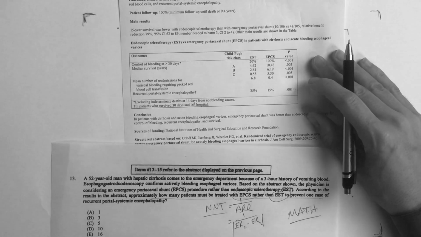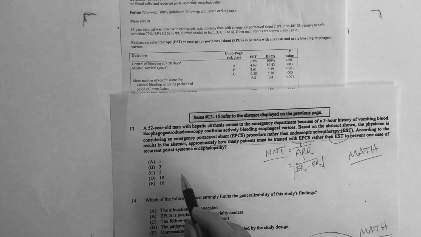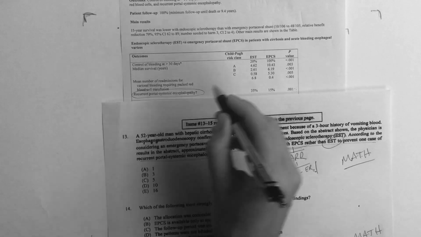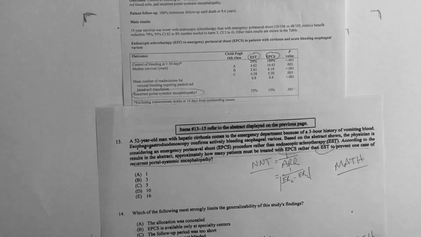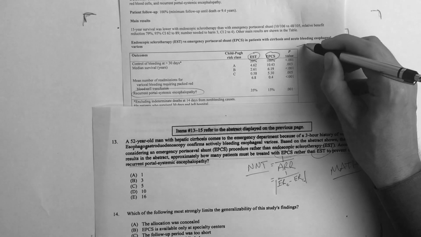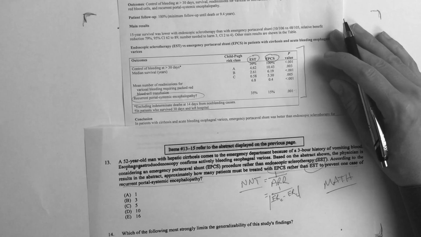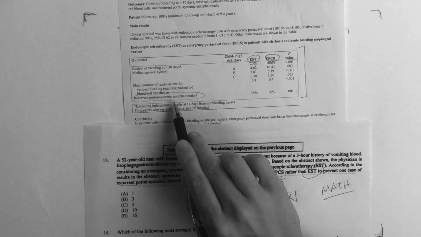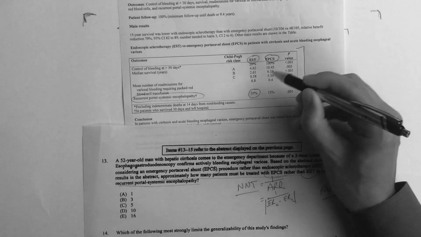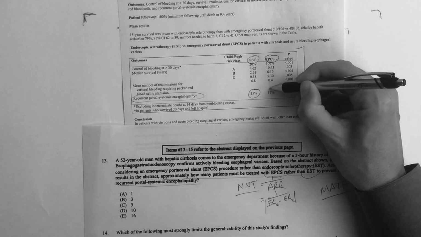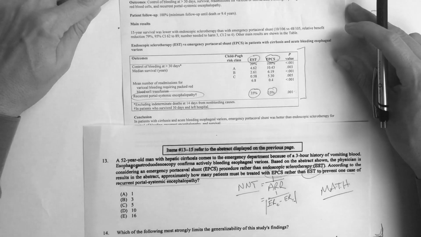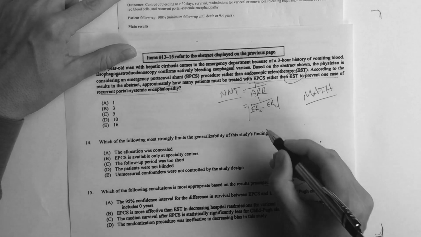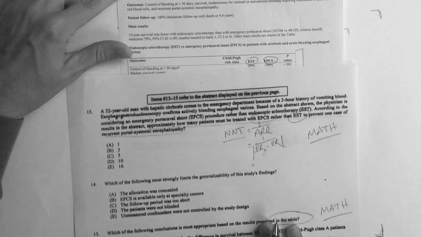So we go back here, and remember what I said, it was for the recurrent portal systemic encephalopathy, which is right here. We look at EST, EPCS. So again, all we're doing is the math problems first, which are in the table. Now, we have to find the event rate. So recurrent portal systemic encephalopathy with this procedure is 35%. With the EPCS, it was 15. So we have our two numbers there, right? And that's all the number needed to treat actually asks for. So we don't care which one comes first, right?